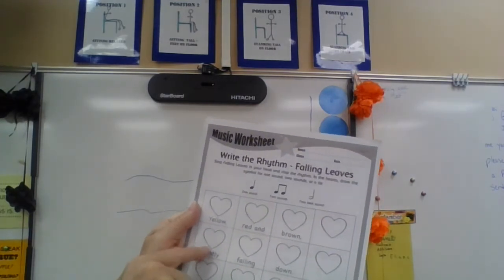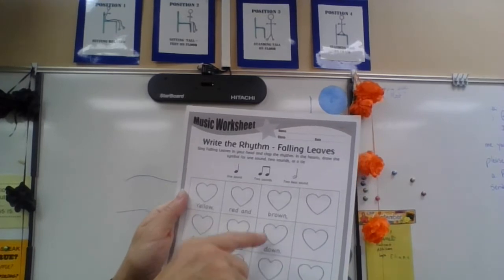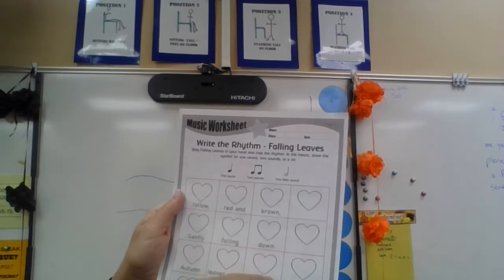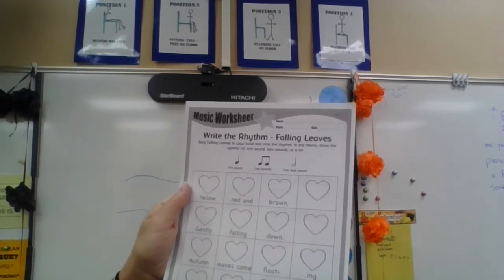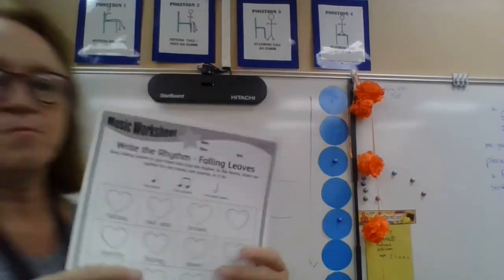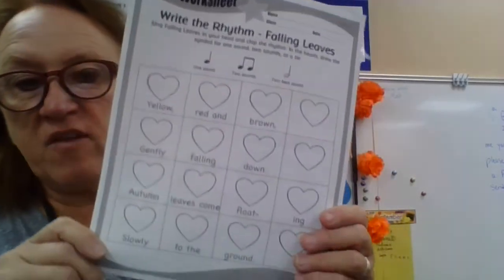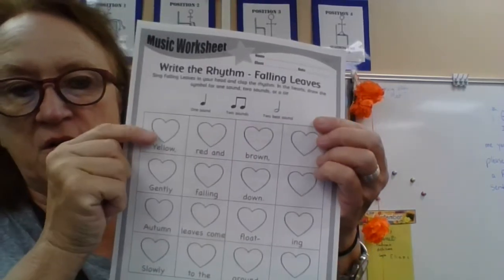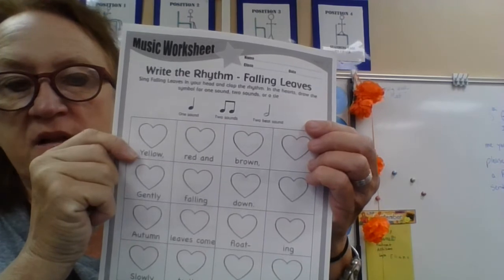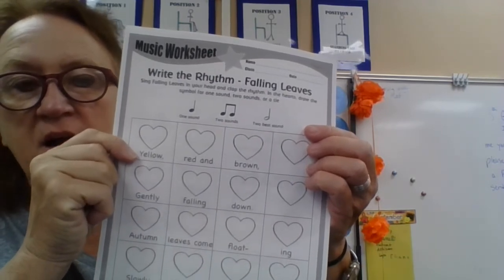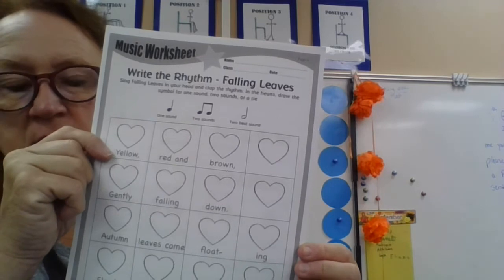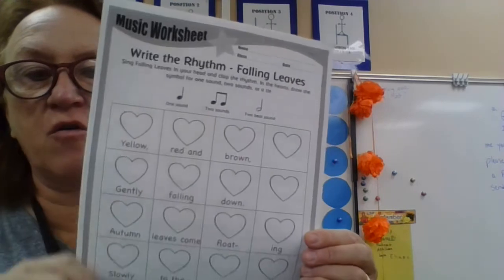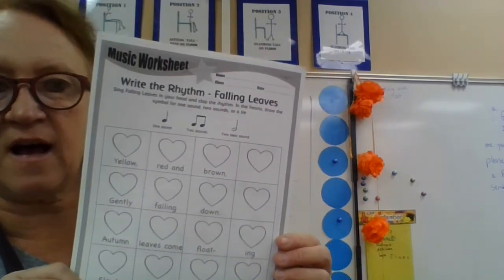And then the next line, gently, it'll be ti-ti, ti-ti, ta. Now, ti-ti, ti-ti, ta, ti-ti, ta, ti-ti, ti-ti, ta. So here, you are going to write the song that we've been singing in those little hearts. The words are here, and think about how many parts are inside that box. Then you're going to decide, am I going to write a quarter note, a ta? Am I going to write two eighth notes? Those are ti-tis. Or am I going to write a half note, which is that quarter note that's not colored in, and you hold it out, ta.